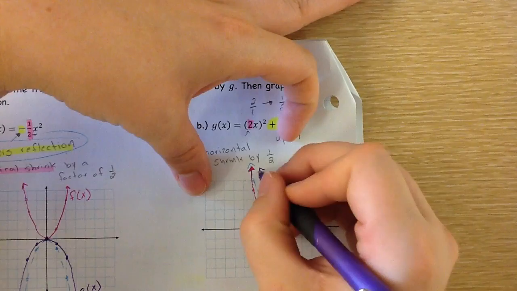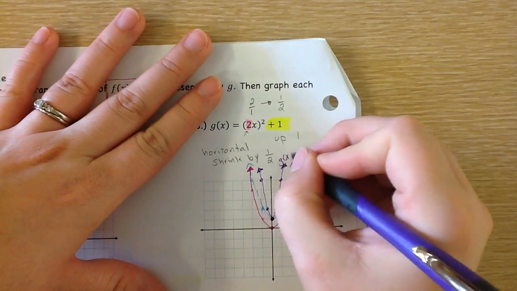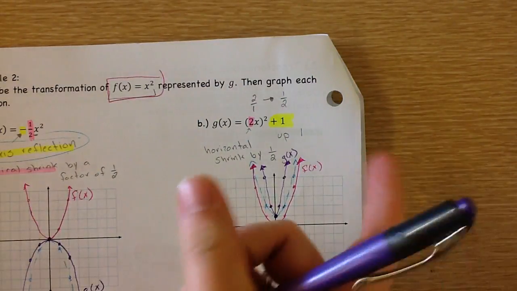So there is my new function. So there's my horizontal shrink by 1/2. So there's my g of x. So it's shifting it up 1 and shrinking it horizontally.